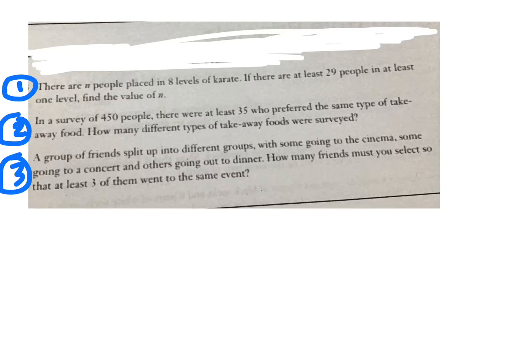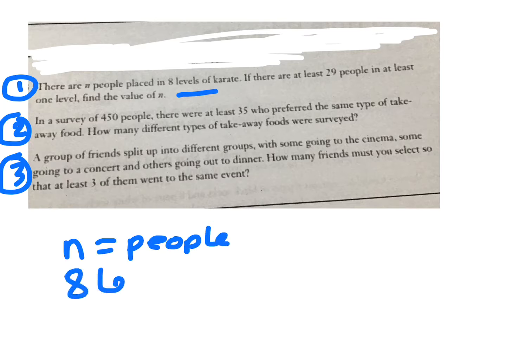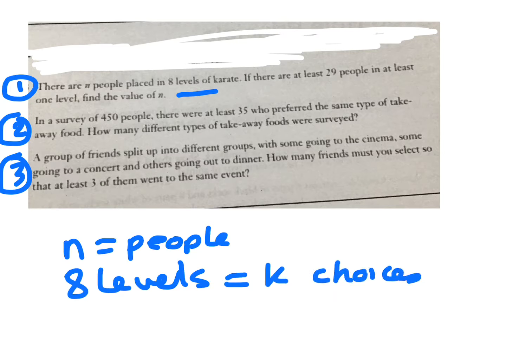So there are n people placed in 8 levels of karate. n is your pigeons or your people, and 8 levels is your k, or your choices. So we've got 8 boxes.